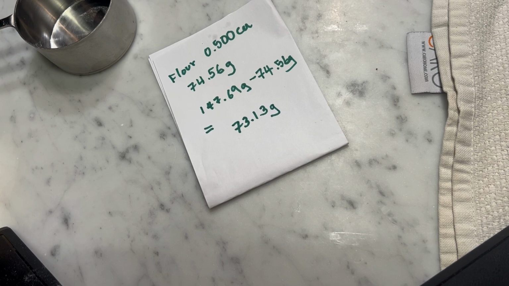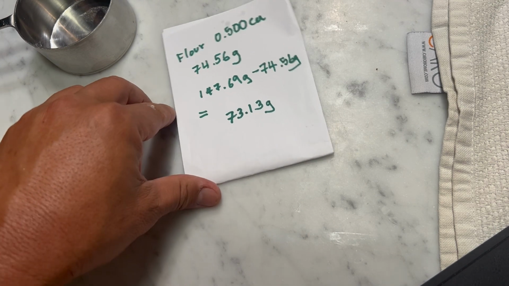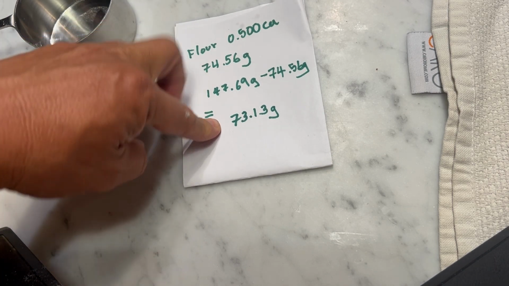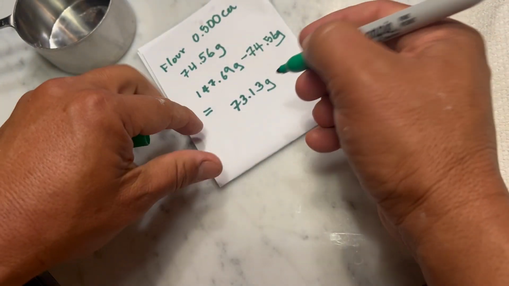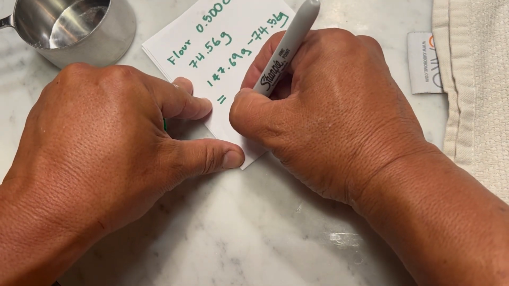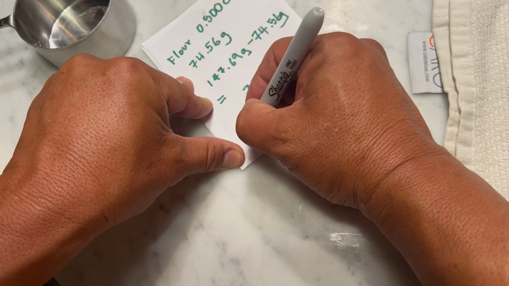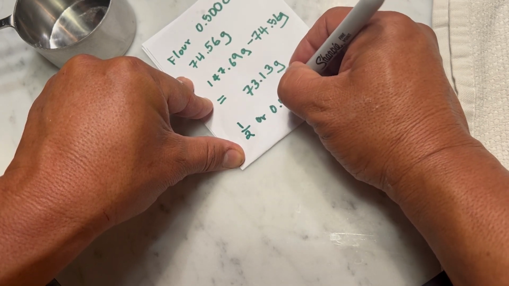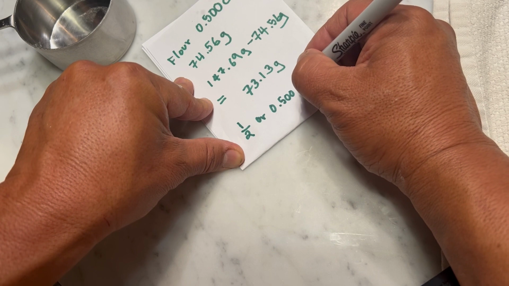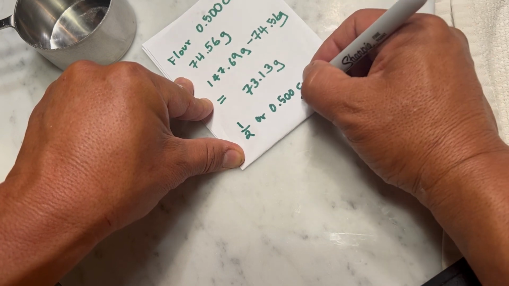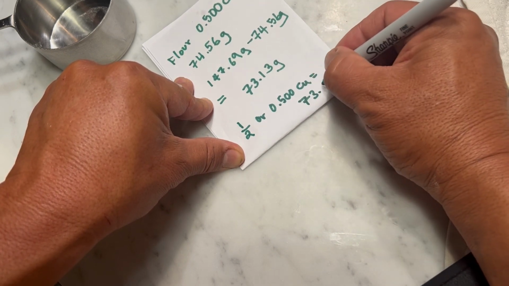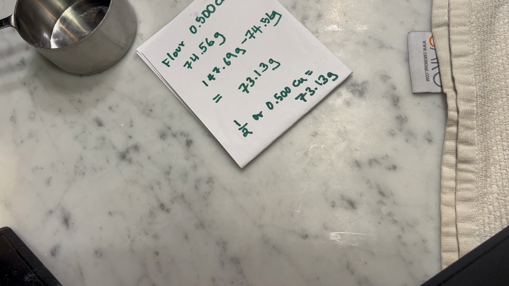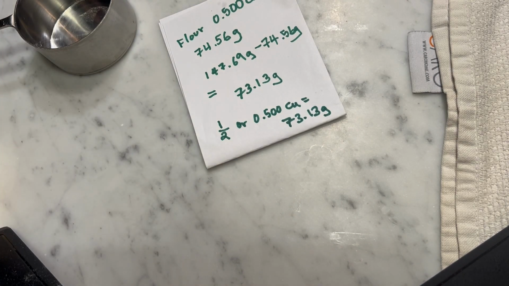It also depends on how fluffed up your flour is. So I'm gonna go for my recipe that a half a cup is equal to 73.13 grams. So 1/2, like that if you wanna do it, or you can do 0.500 cups is equal to 73.13 grams.